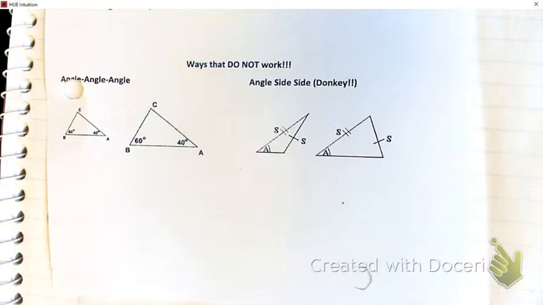Those are the only 5 things that you can say. When you're looking at the 2 triangles and you're trying to figure out if they're congruent or not, you're going to say, tell me one of those 5 things.